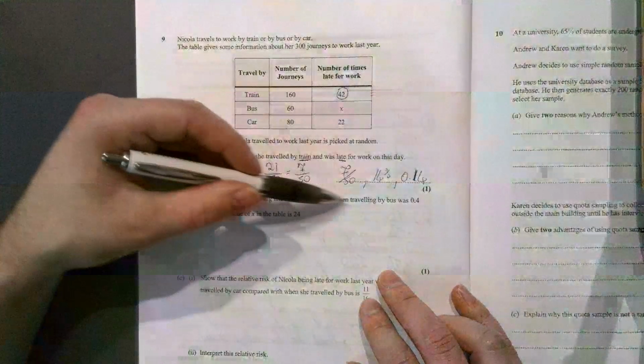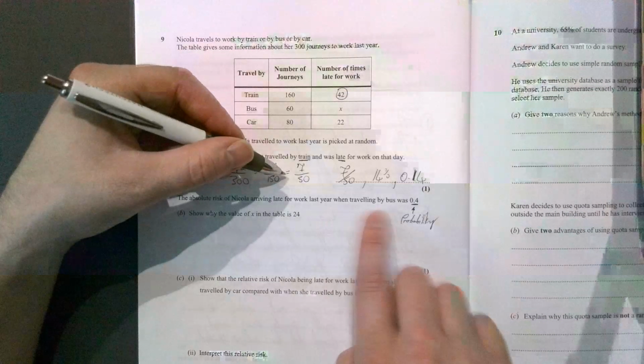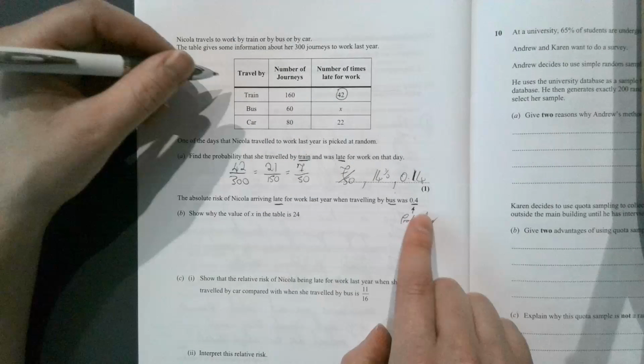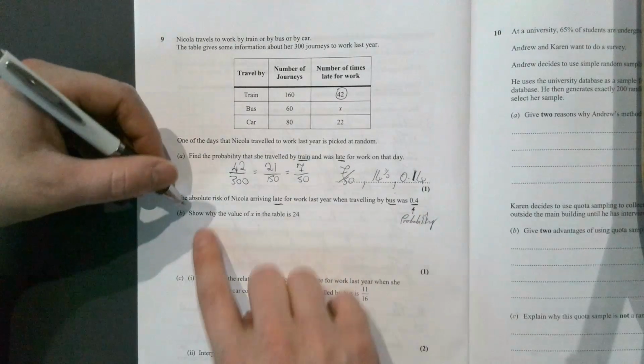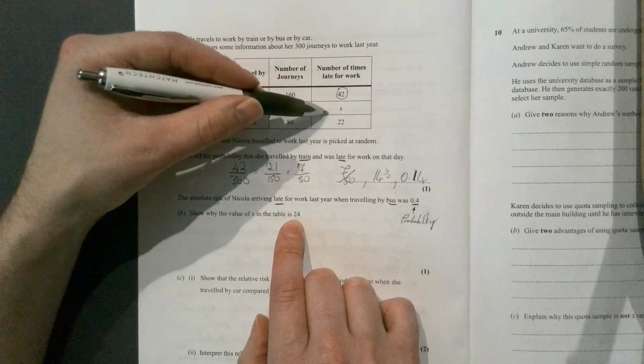The absolute risk of Nicola arriving late for work last year when travelling by bus is 0.4. That's essentially saying that the probability of her arriving late and by bus is 0.4. Show why the value of x in the table is 24. So here's our x up here.